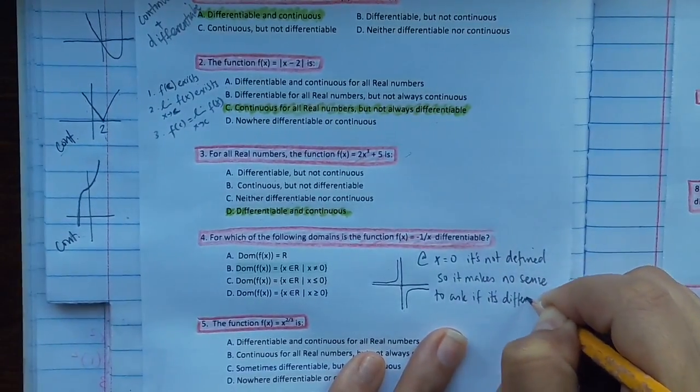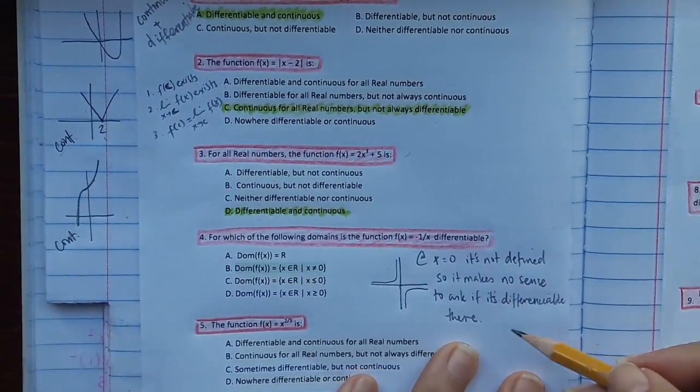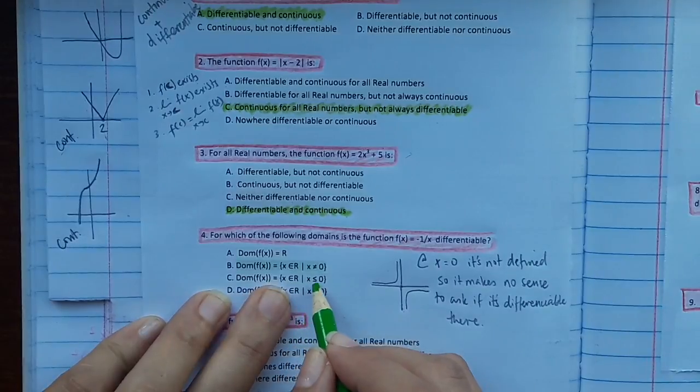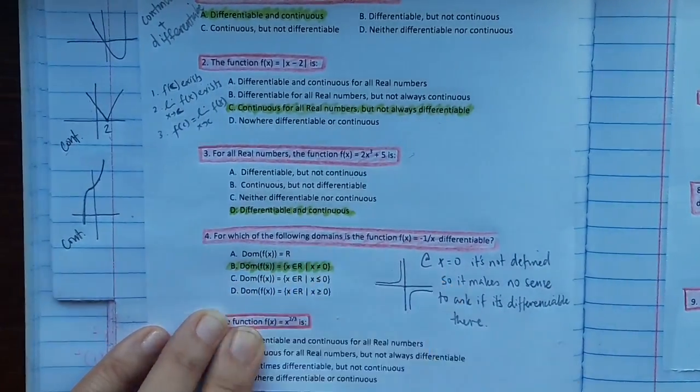So we know that x can't be 0. It's not going to be A because that's all real numbers. And x can't be equal to 0. C and D has the arrow underneath, which means equal. So the only option is B.